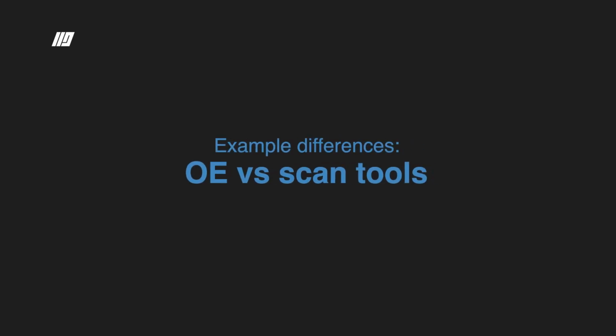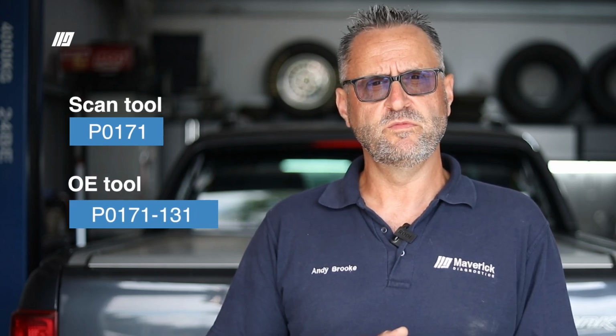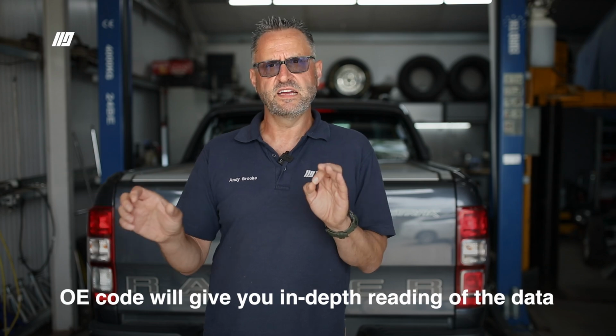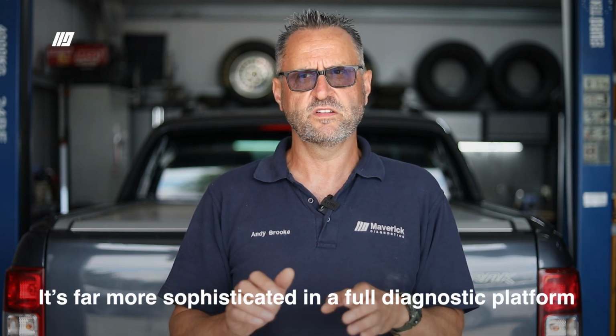So you might, on the lambda sensor, have P0171. On an OEM tool, you'll have P70071-131 or something like that, which will give you a more elaborate version of the code, which will give you an in-depth reading of the data. And it'll also give you many times how much the count is, how many times that's reoccurred within the ECU. And some of them actually give you a timeline. So it gives you a mileage versus a fault occurrence on there. So it's far more sophisticated in a full diagnostic platform.